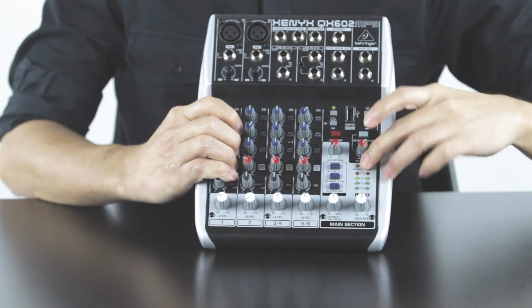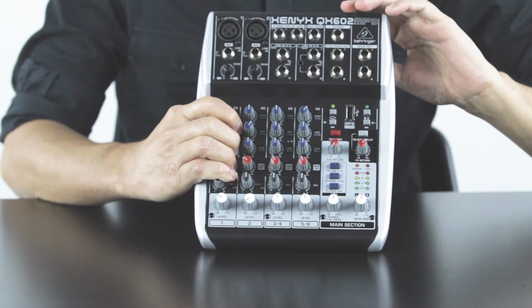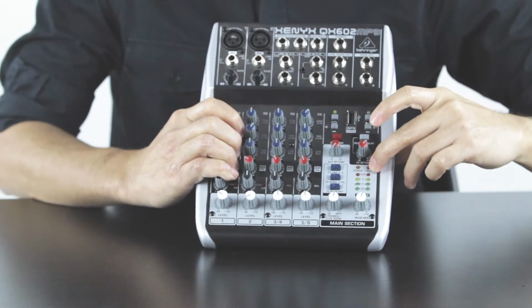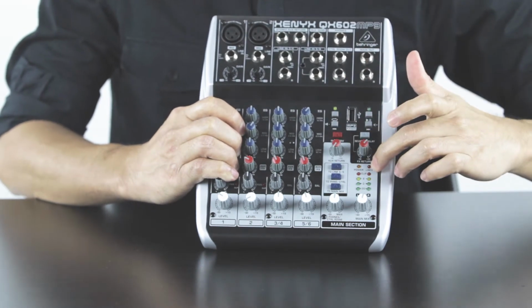There are 2 more LED indicators over here. The first one will be the power indicator, which tells you whether the unit is turned on or off. The next one will be the phantom power, 48 volt. So if you switch on the phantom power, this LED will light up.